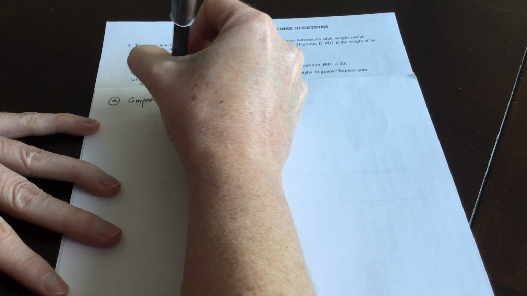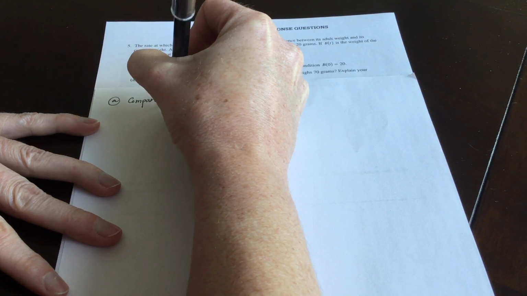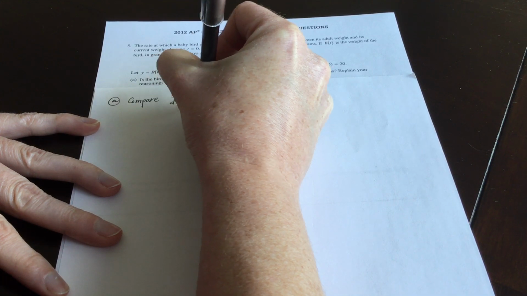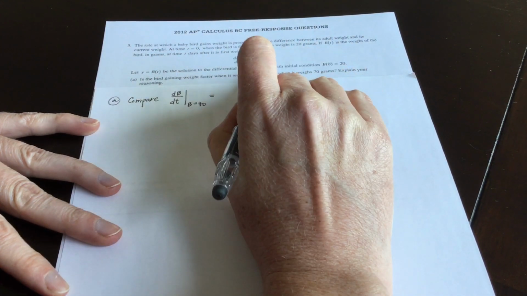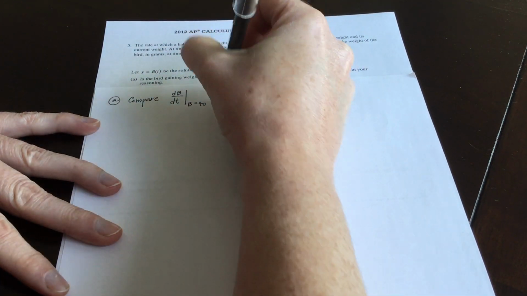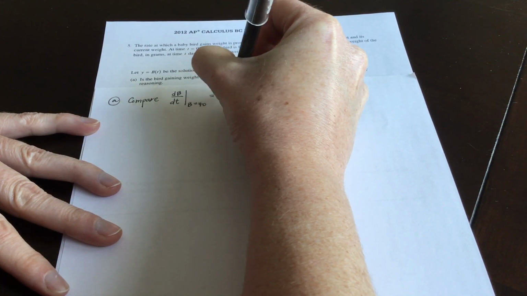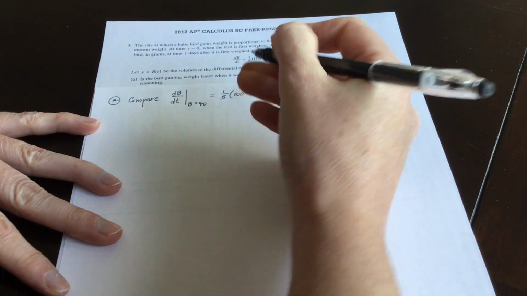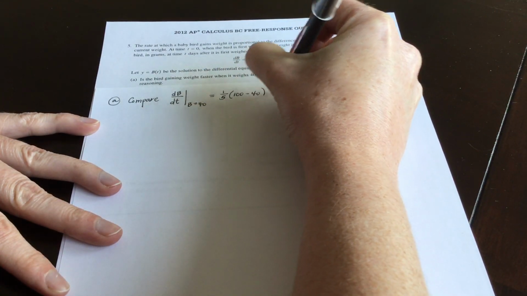So I'd just compare dB/dt at b equaling 40, which if you just put 40 in for b, you'd have 1/5 times 100 minus 40. So you got 60 divided by 5, which is 12.